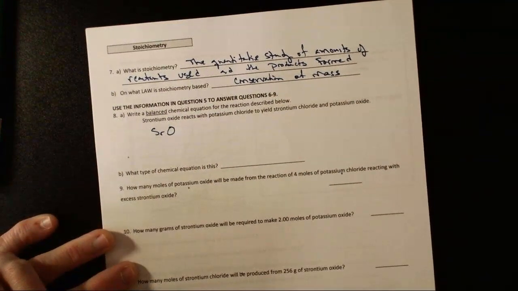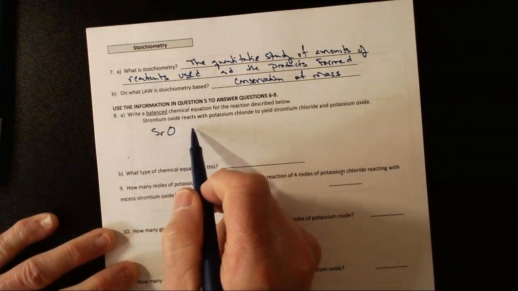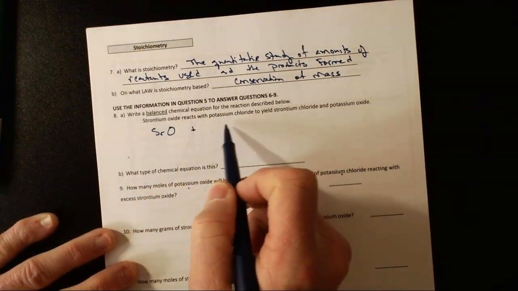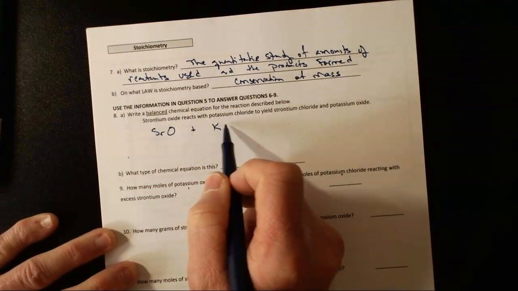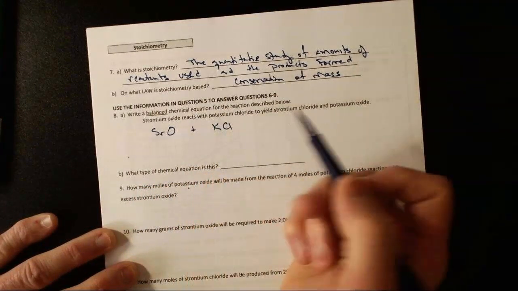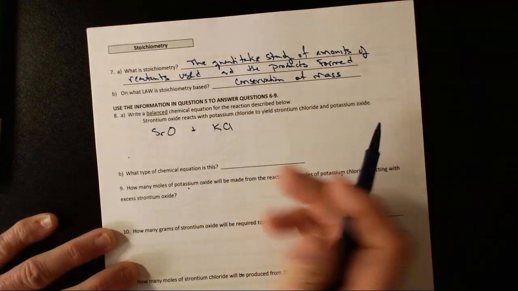So strontium oxide is just that: 1 strontium, 1 oxygen. It's going to react with potassium chloride. Well, here's potassium, and then chlorine, Cl. Potassium is +1, chlorine is -1, so that cancels out as well.